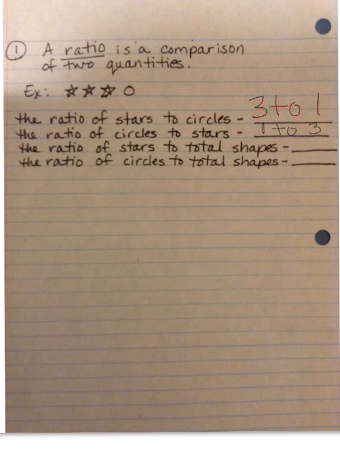So the ratio of stars to total shapes would be 3 stars to 4 total shapes, or 3 to 4. And then the ratio of circles to total shapes would be 1 circle to the 4 shapes. And that is how I would write those ratios. That's one way to write those ratios, to compare my stars and my circles.